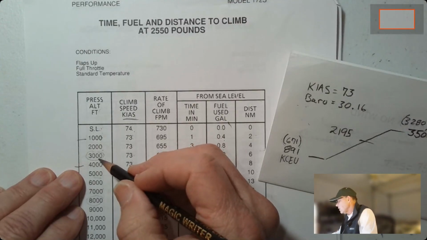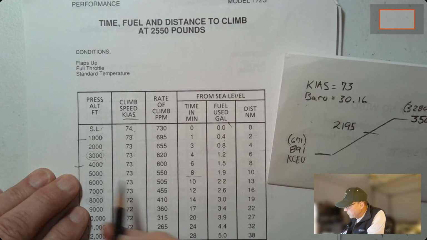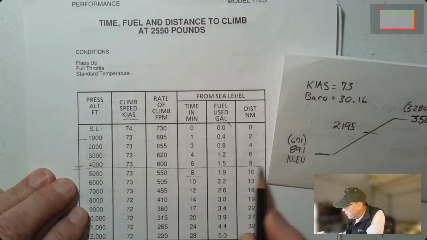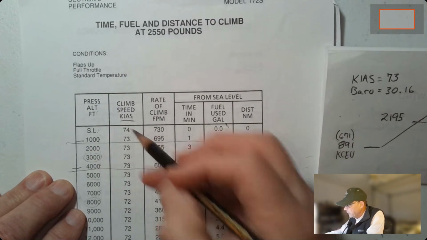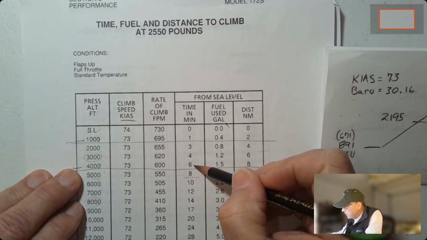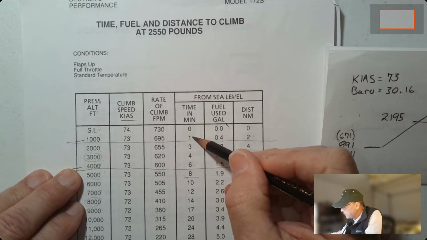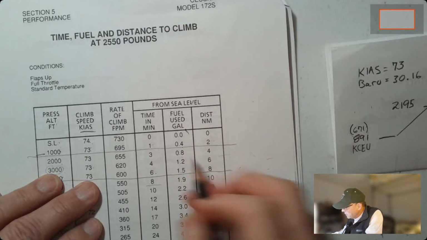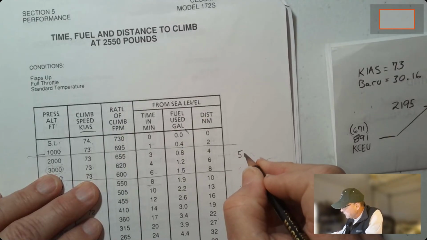If our barometric pressure was a little bit different, then we'd be rounding up to a different number, but we're basically looking at these two rows on the chart. If we were going from sea level and climbing up to 4,000 feet, it'd take 6 minutes. But we didn't start at sea level, we started at 1,000 feet, so we have to subtract that 1 minute. So time to climb, according to this chart, is 5 minutes.